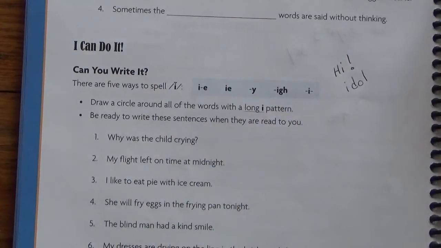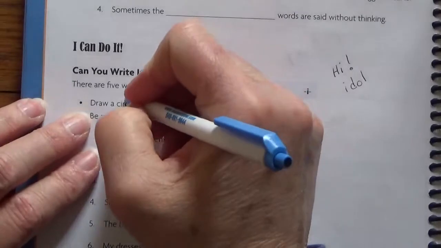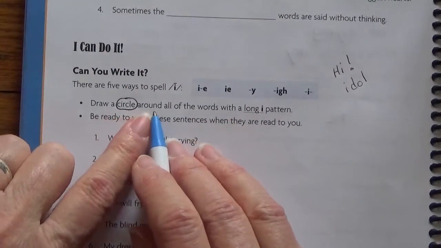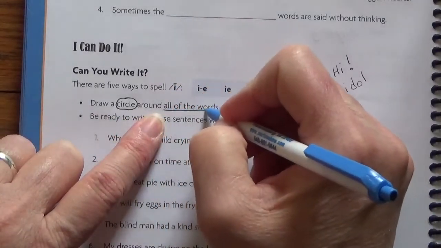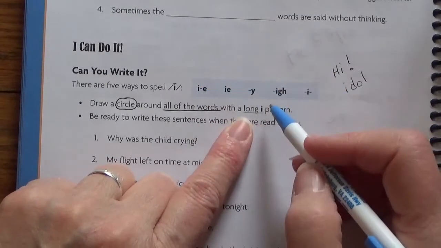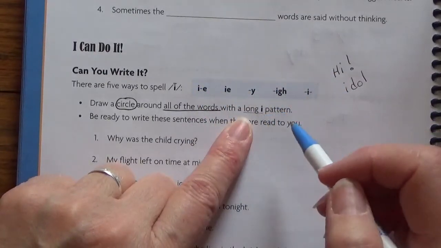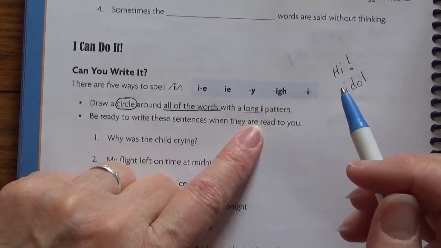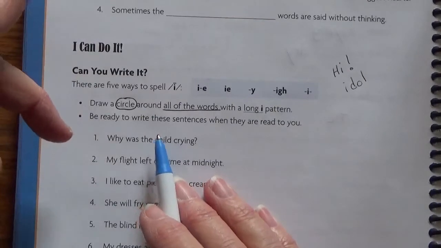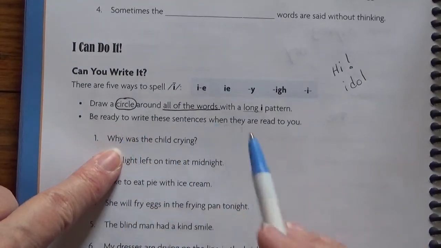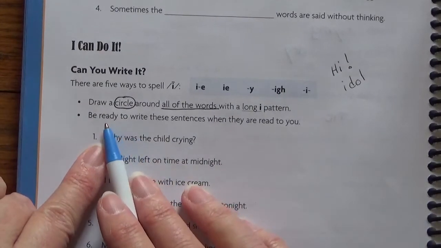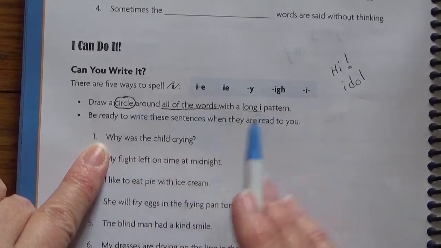All right, let's see what we're going to do. We're going to draw a circle, telling my brain what I'm going to do. I'm going to draw a circle around all of the words with a long I pattern. So any of these, not just Y and IE, any long I pattern. So I think we're going to have to listen carefully. Be ready to write these sentences when they are read to you. And Mom or Dad can read them to you, or maybe one day Mrs. Brown will read them and want you to write them down. I'll dictate them to you. Be ready to write these sentences, all the words with long I.